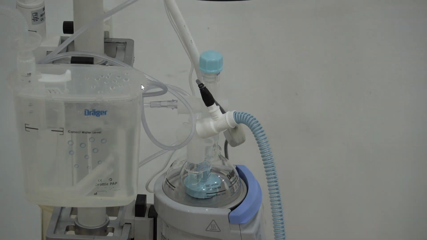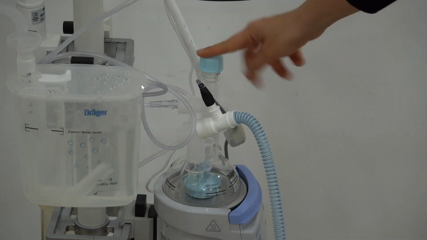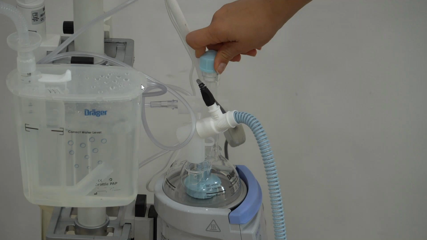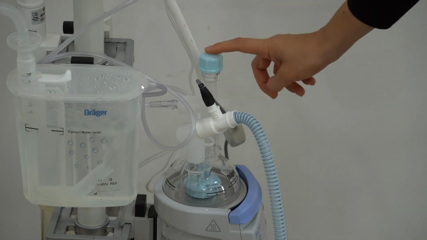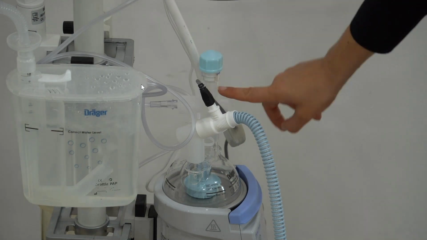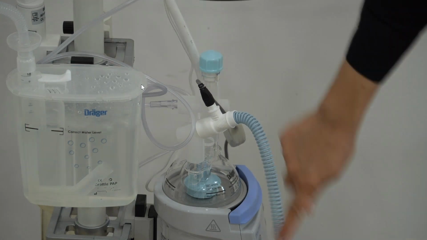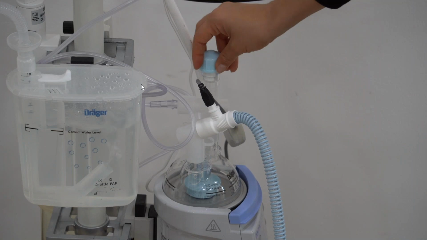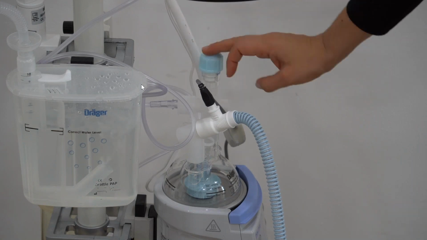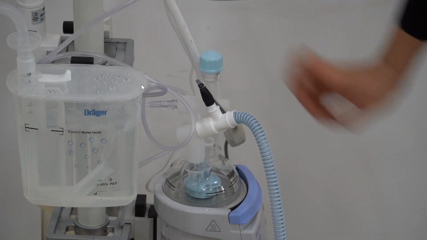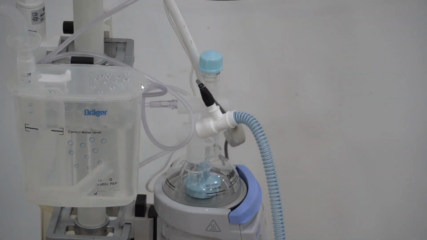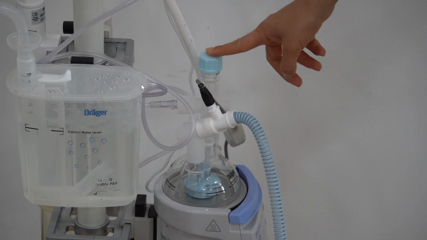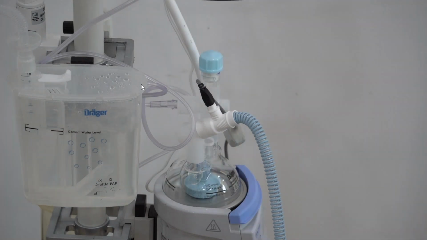In order to avoid the build-up of excessive pressures, this is the so-called safety pressure valve. Whenever we reach 17 millibar in the system, this valve will open to release the excessive pressure, in order to avoid the build-up of pressure and the delivery of excessive pressure to the baby. So this is just a safety valve to avoid excessive pressures.